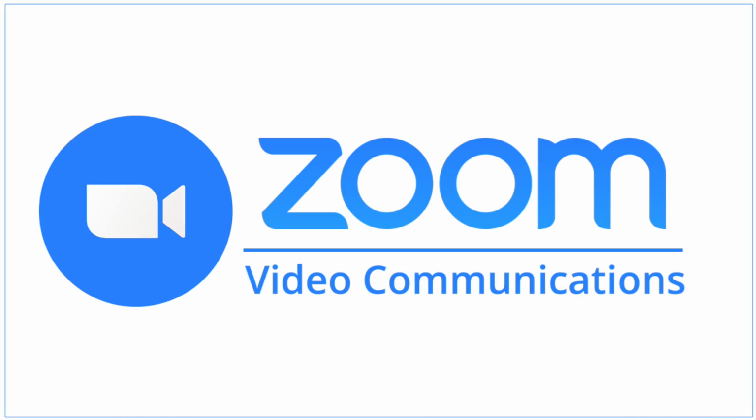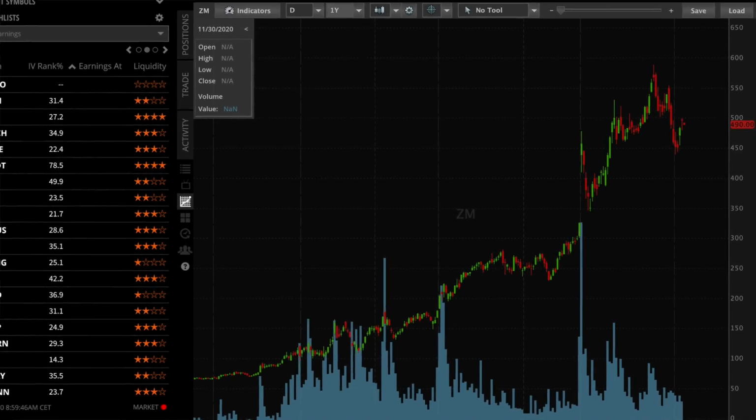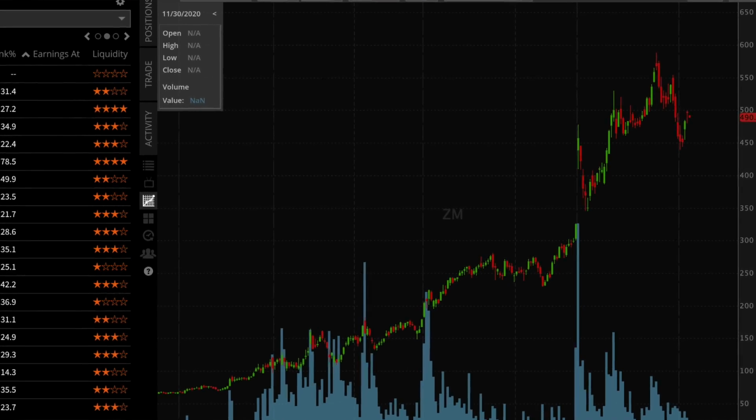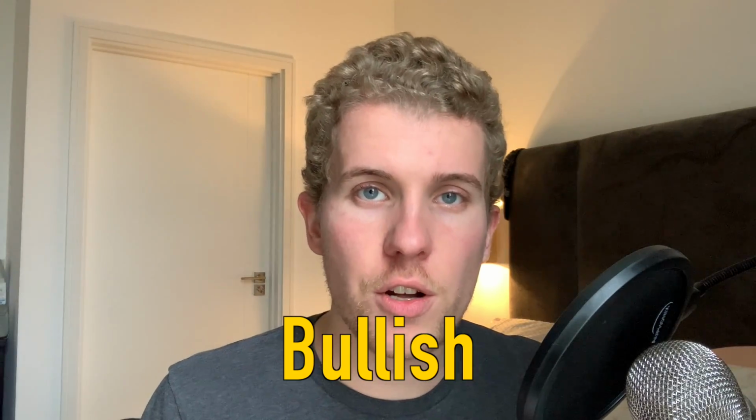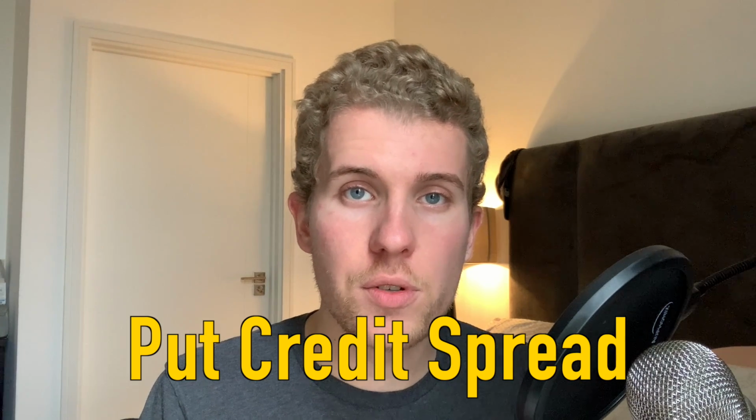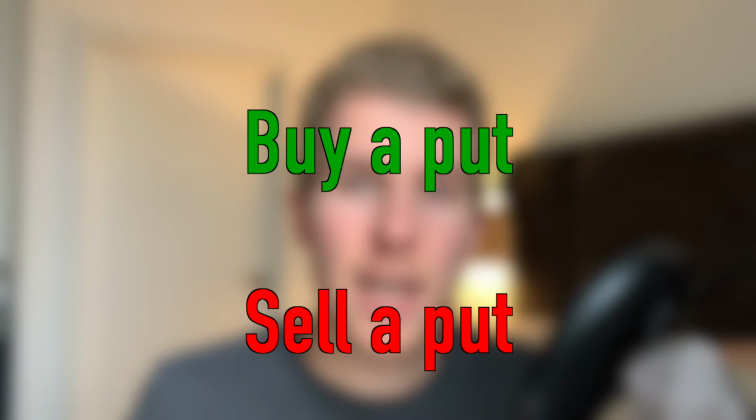Let's say that you were looking at a stock like Zoom, for example. Zoom has been increasing since the start of the pandemic because everyone uses it, and let's say that you are bullish on Zoom. To express your bullish view using a credit spread, you need to use a put credit spread. You need to sell a put and buy a put at a lower strike. And when you sell a put and buy a put at a lower strike, you see that the put you're buying at the lower strike has a smaller value than the one you're shorting at the higher strike.